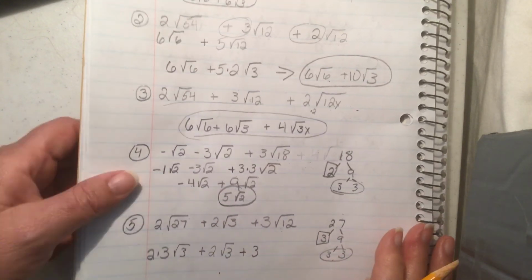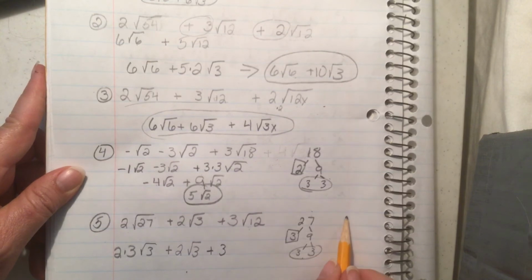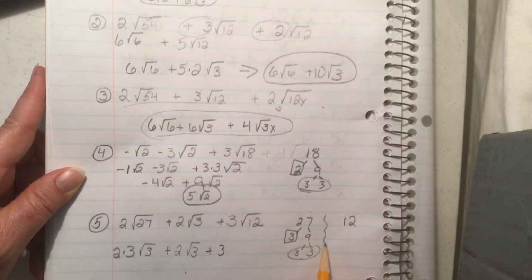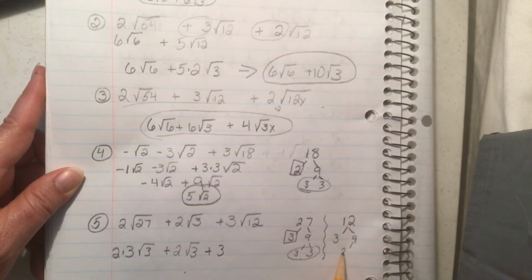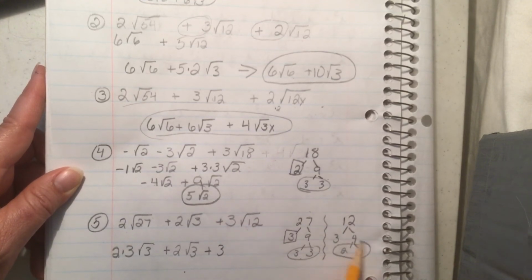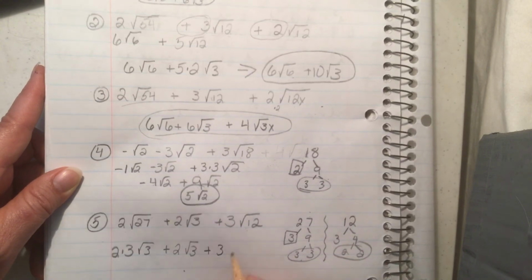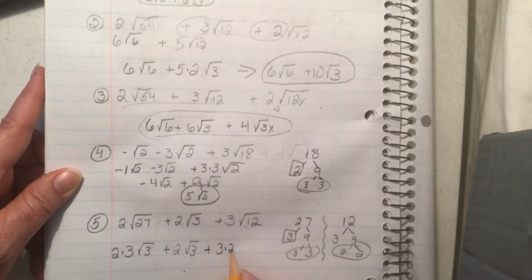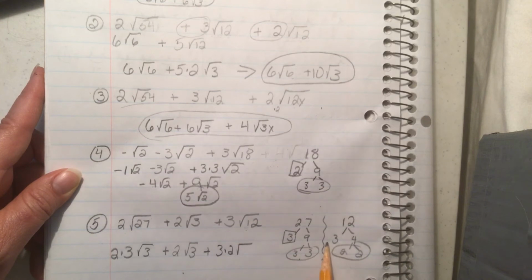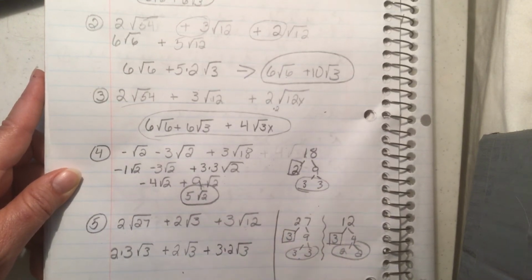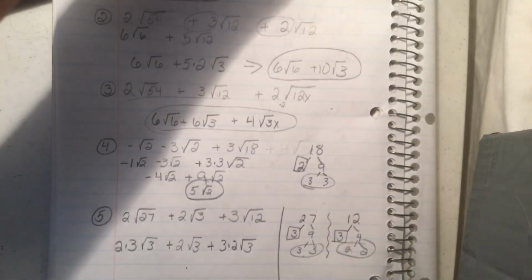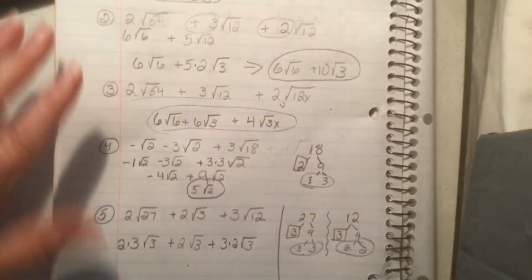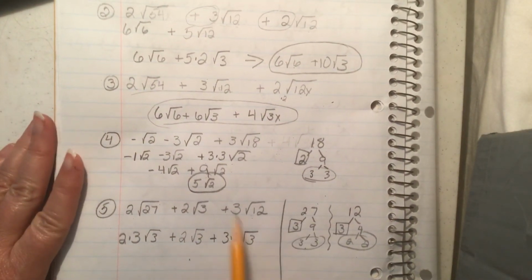All right, so then the 12 is right here. That's going to be 3 times 4, and I know 4 is a perfect square. So this 2 is going to come out and be multiplied to this guy right here, and what's going to be left is this 3 inside here. Hey, yay me! Look! They're all square root of 3. So that means I can add and subtract or combine all of the coefficients.